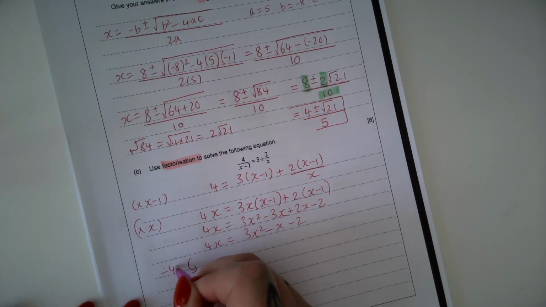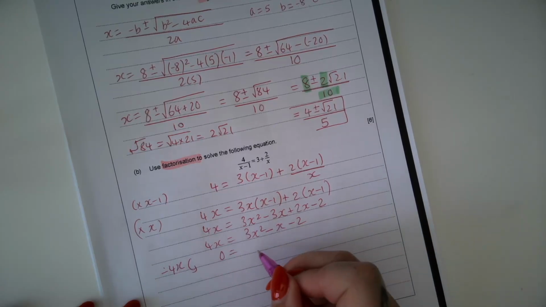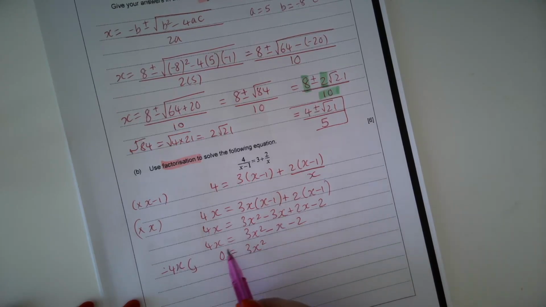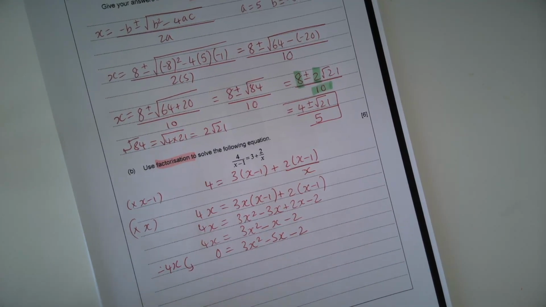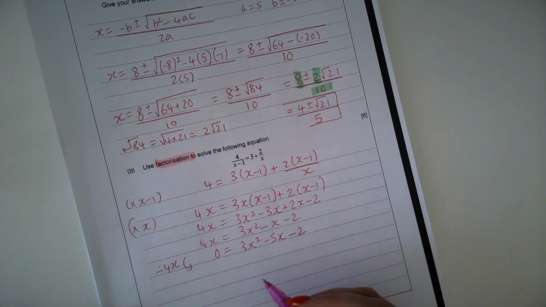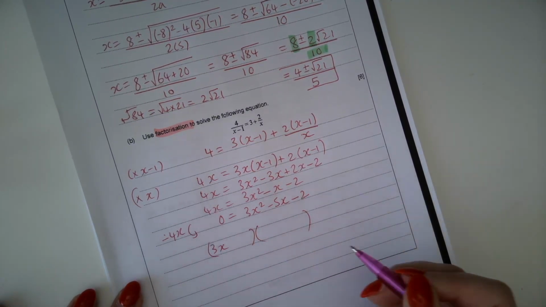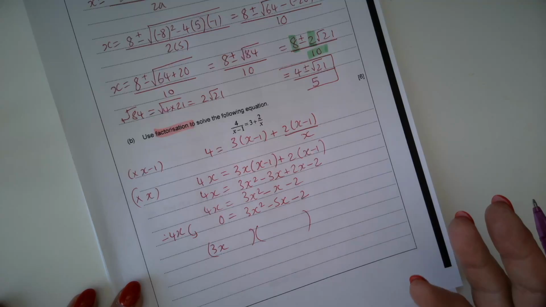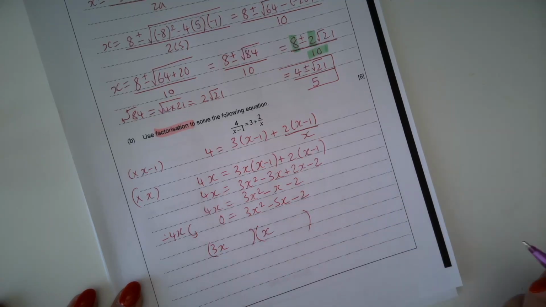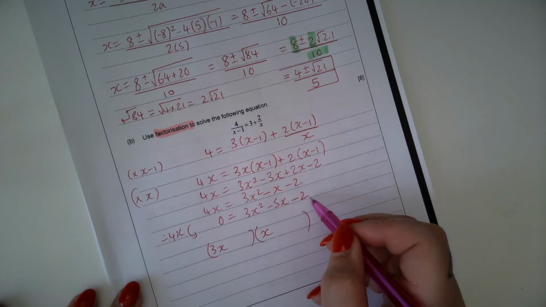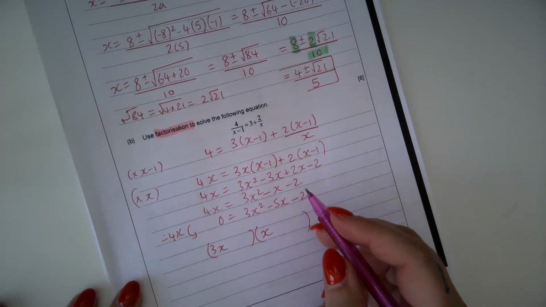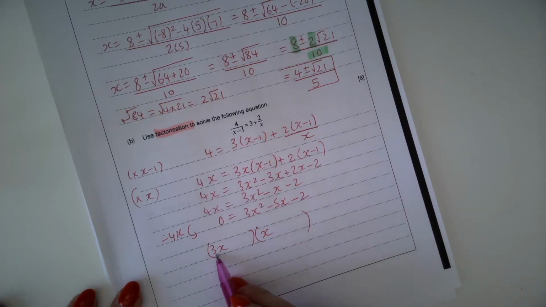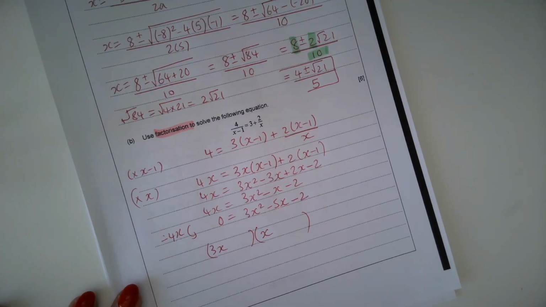So I'm going to have to subtract that 4x. So that becomes 0. So 3x squared minus x subtract another 4x is minus 5x. Subtract 2. Now it's equal to 0. We're going to factorise. So because the coefficient of x squared is a prime number, I know the only way I can make x squared by expanding 3x squared by expanding brackets is 3x multiplied by x. And now I need two numbers that will multiply to give me negative 2 and add to give me negative 5, but whichever number goes here is going to get tripled. It's going to get multiplied by 3, so I need to be careful with that.